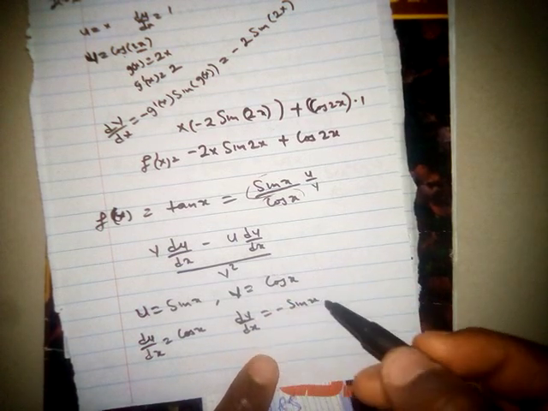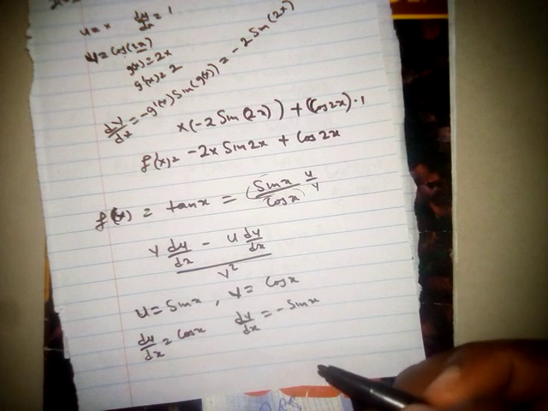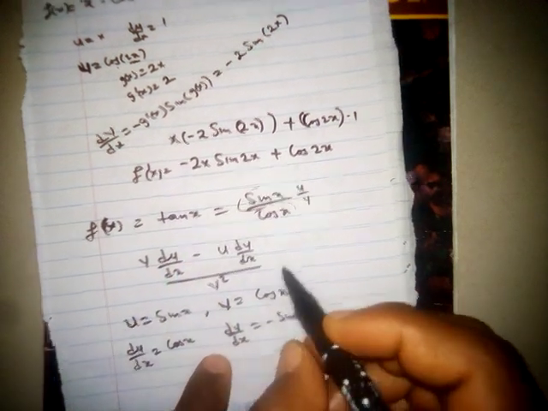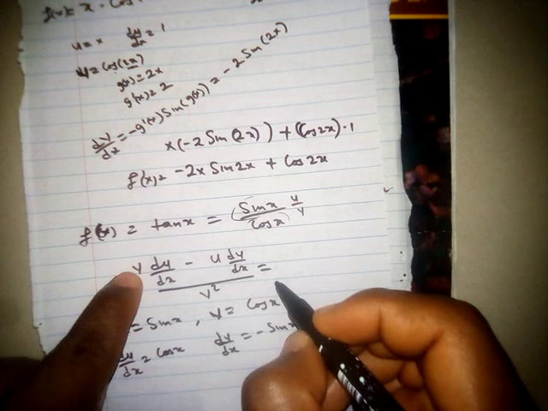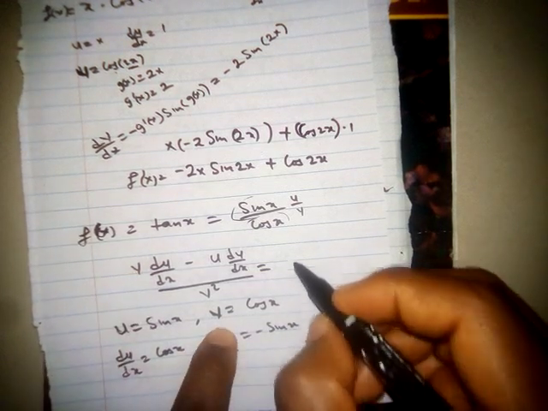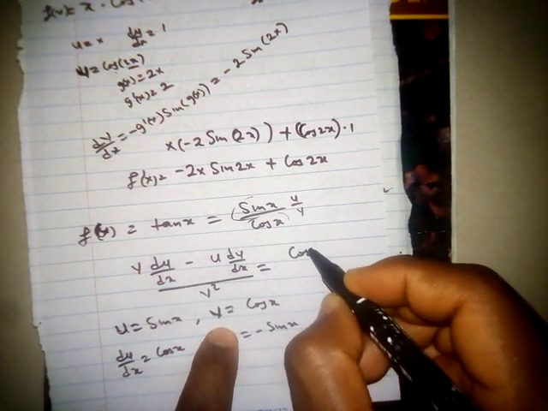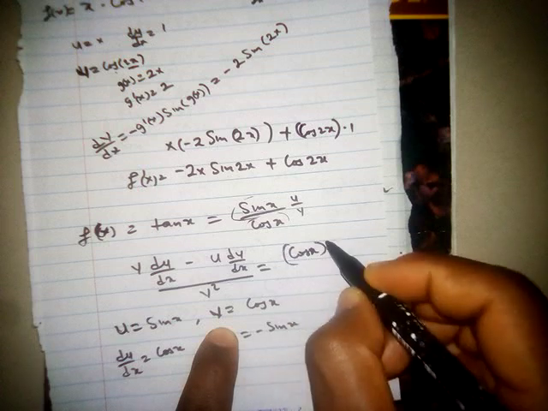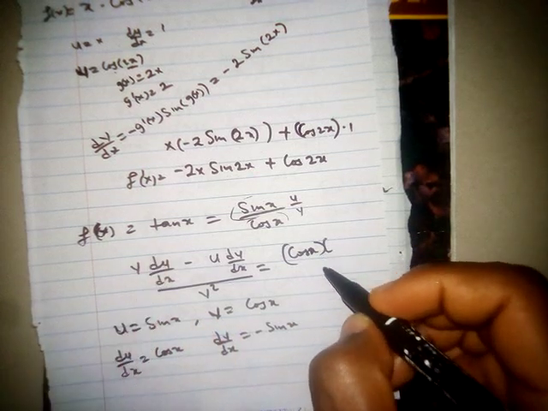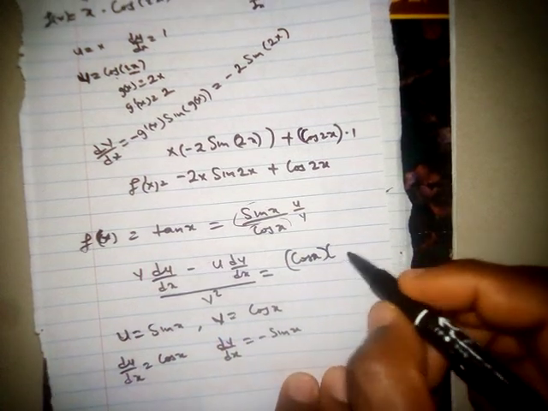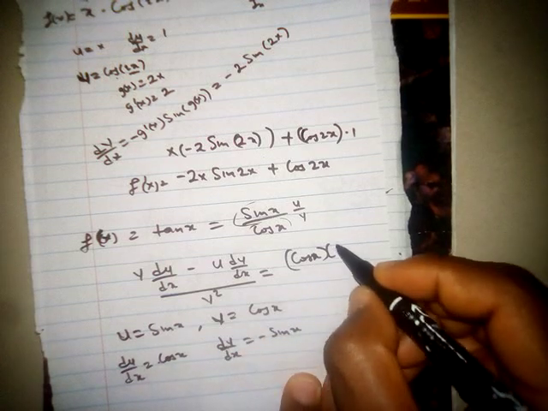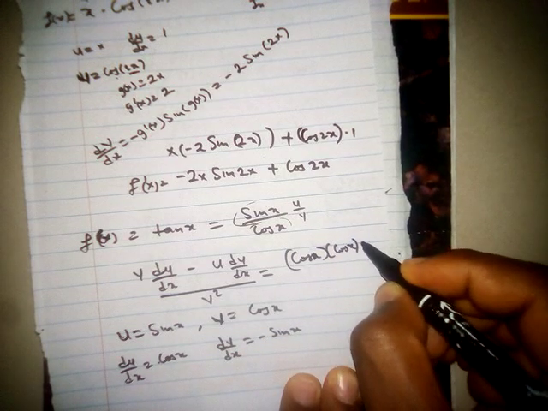So I'm going to use this to solve this. Now v is cos x, times my du dx, which is also cos x.